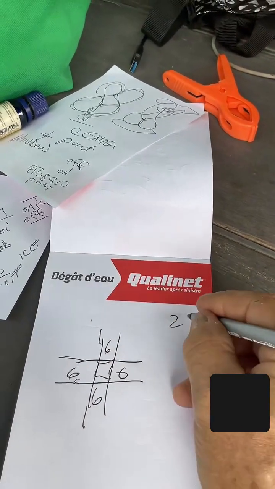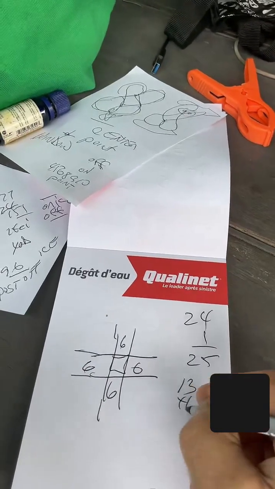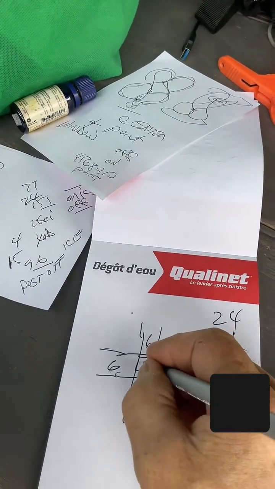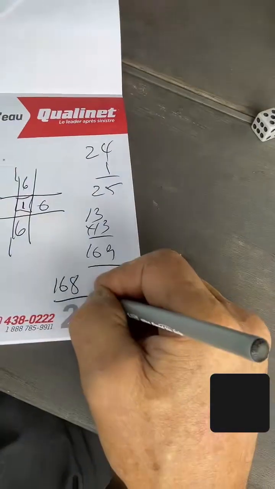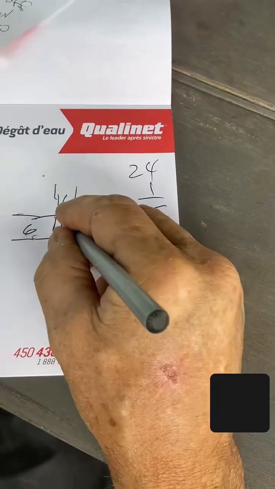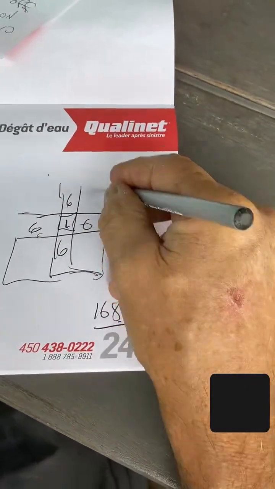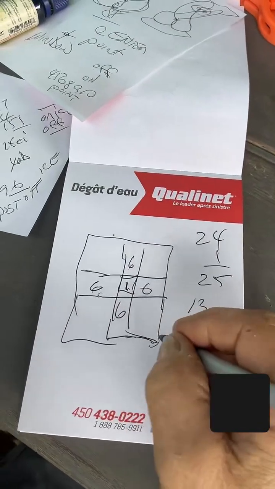And that's 24. And 1 is 25. And 13 by 13 is 169 moons. So I need to take away 1 and make it 168, right? I make it 168 for the one over here. So we square off each one of these, right? Each one of that's got 6, okay?